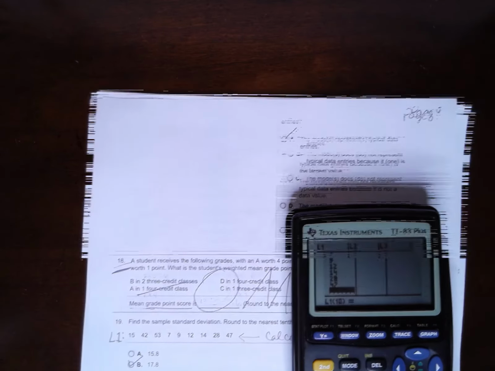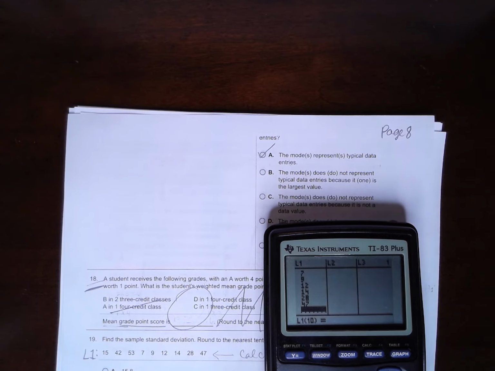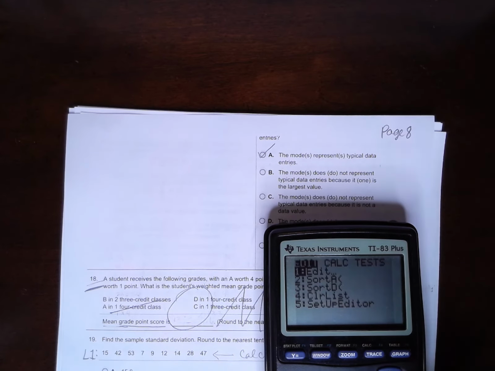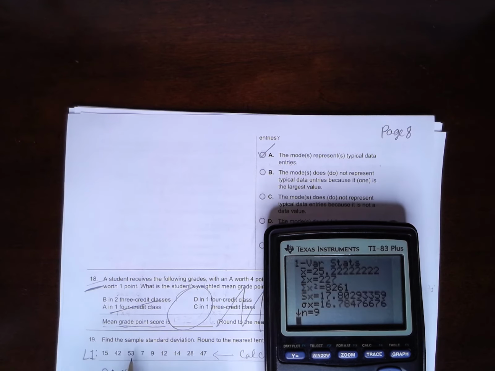So once you have entered all the data in your calculator, we're going to go to Stat, and we're going to perform calculations. And here they want the sample standard deviation. So Stat Calc, and then you press enter, and you're going to press enter again. My calculator is already programmed to look at list number 1, list 1. And the question here is asking you for the sample standard deviation.